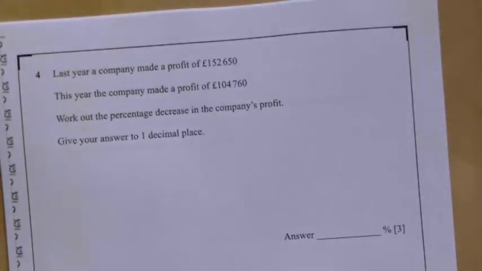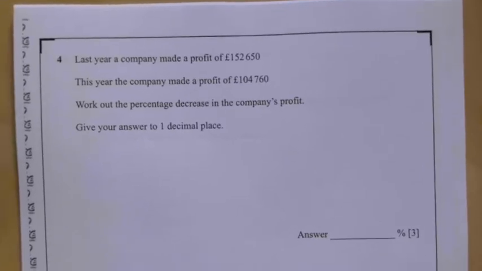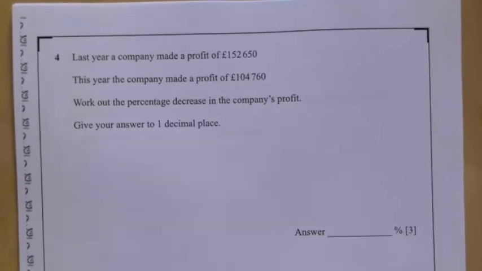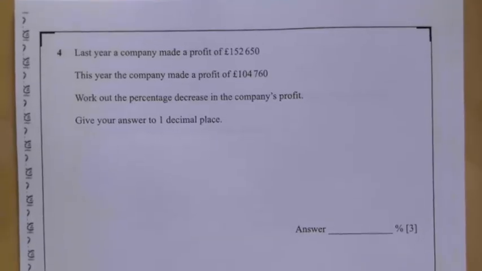Last year a company made a profit of 152,650. This year the company made a profit of 104,760. Work out the percentage decrease in the company's profit. Give your answer to 1 decimal place.